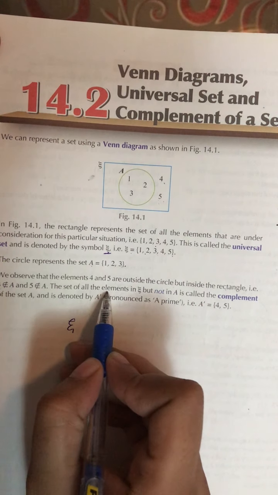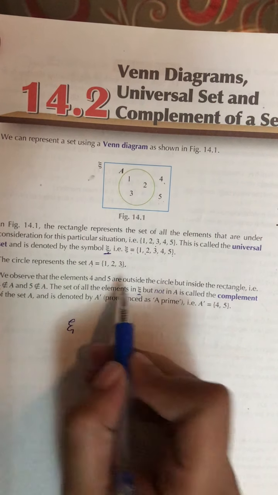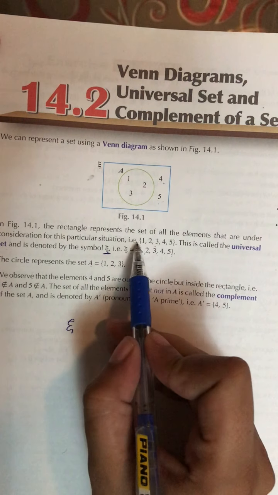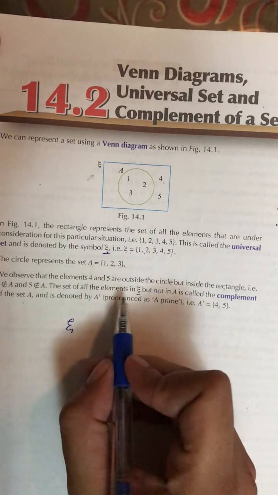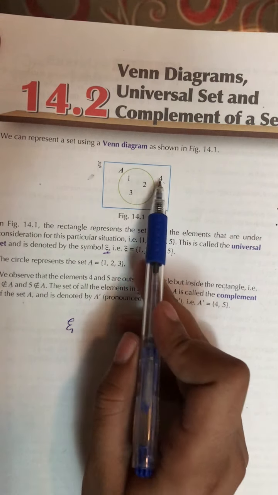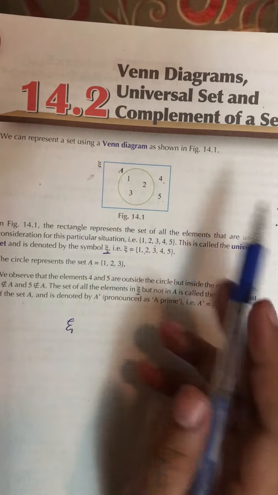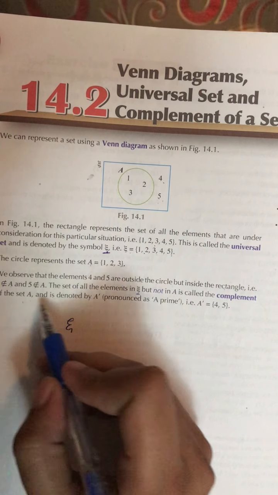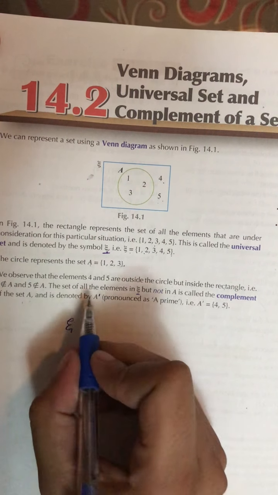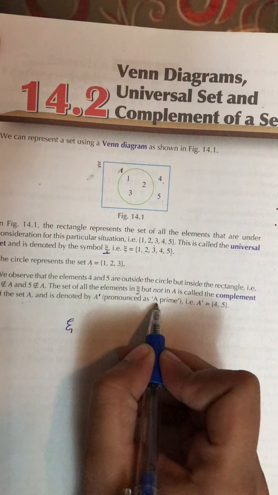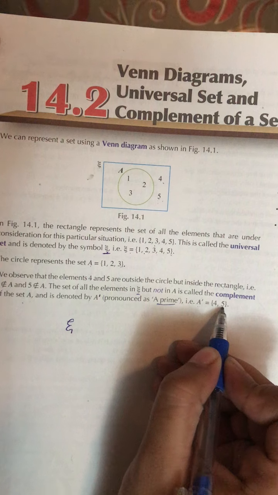The set of all elements in the universal set but not in A is called the complement of a set. It is denoted by A complement, A dash, and this is also said A prime. A prime or A complement equals 4 and 5.